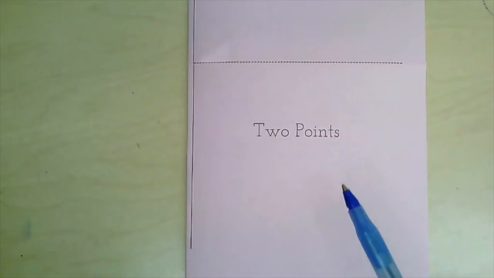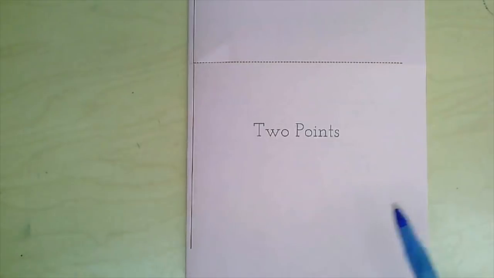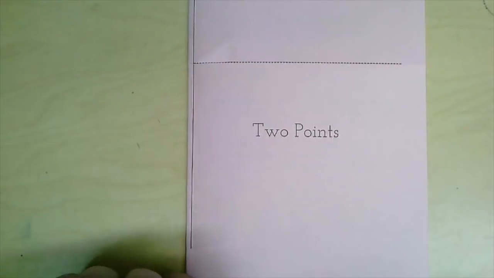The last problem we're going to solve today doesn't give us the slope or the y-intercept. It only gives us 2 points. We need to pick out the 2 points and then go ahead and go through our process to solve for the equation.